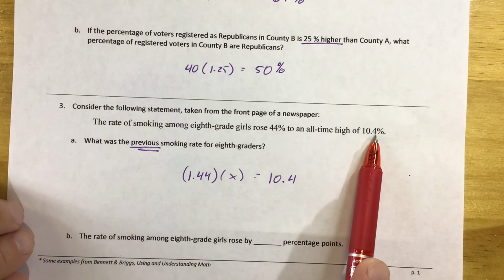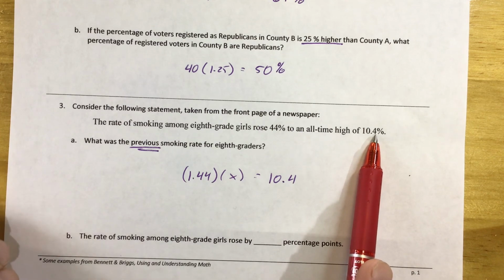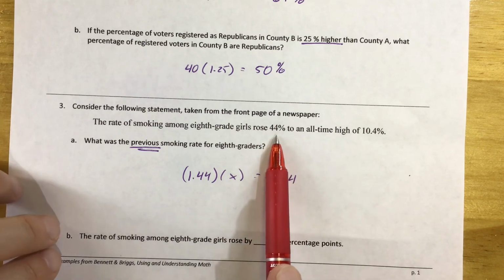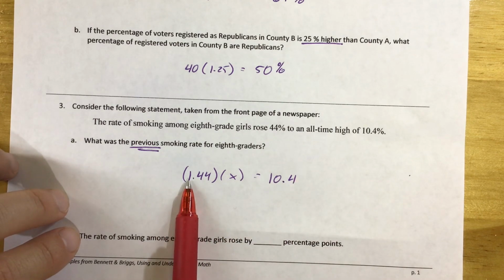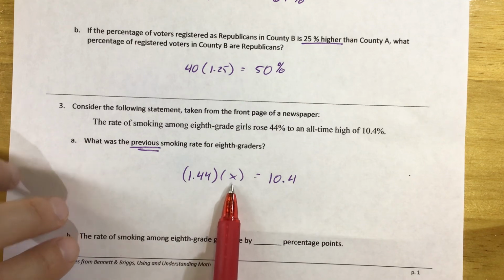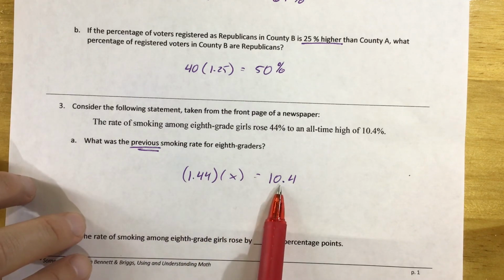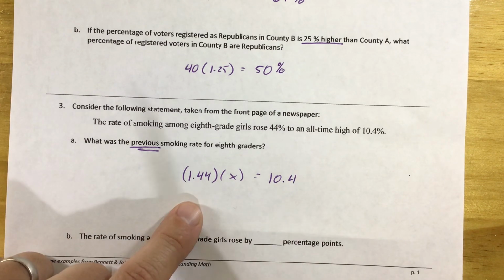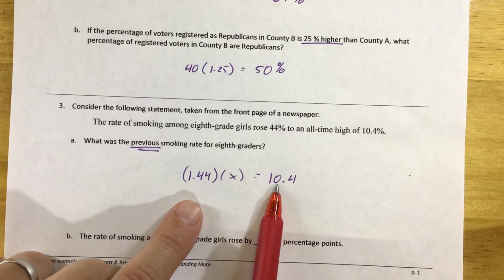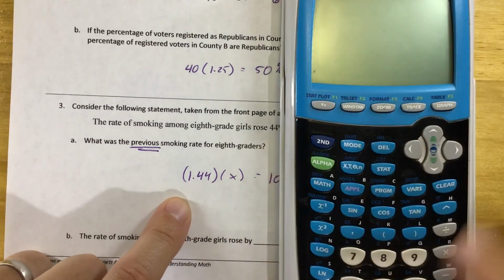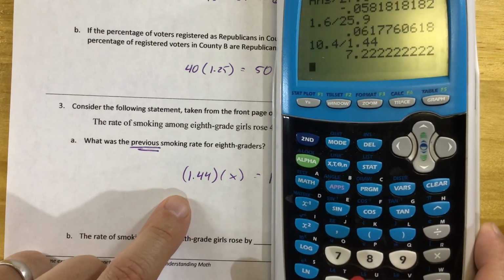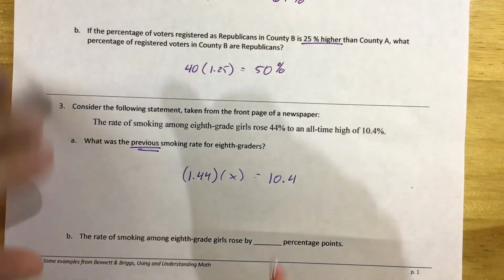The 10.4% is going to be like your normal type numbers, your raw numbers, and this is the actual percentage in the problem that we've got, okay? But it did raise by 44%. So we're going to think of this as 100% plus 44, which is going to give you 1.44. We don't know the original amount of smokers, but we know the final result, which is 10.4 technically percent. Okay, so it fits that template from way back at the beginning. You're going to divide the 10.4 by 1.44, and figure out that it used to be 7.22%.